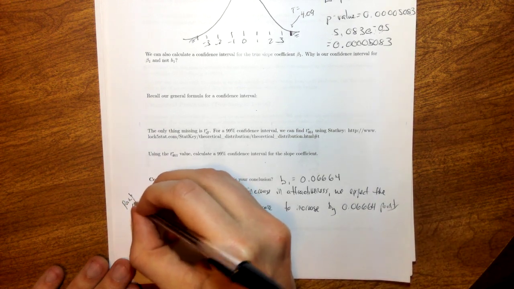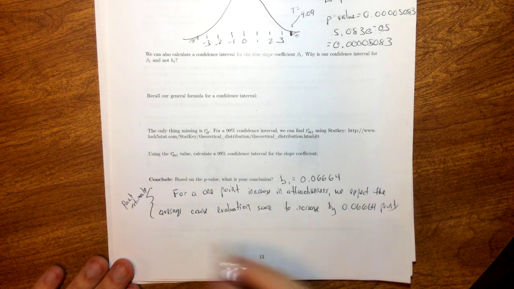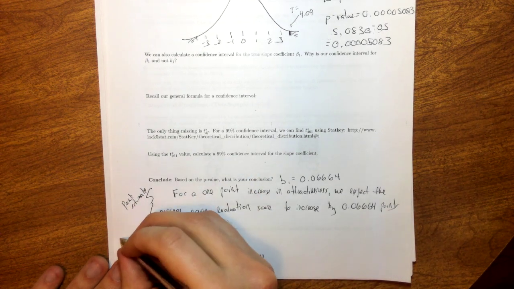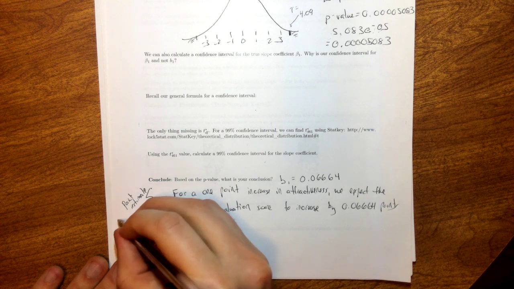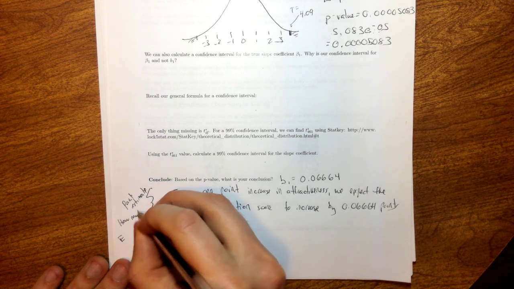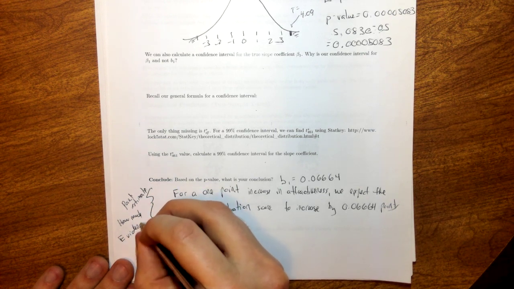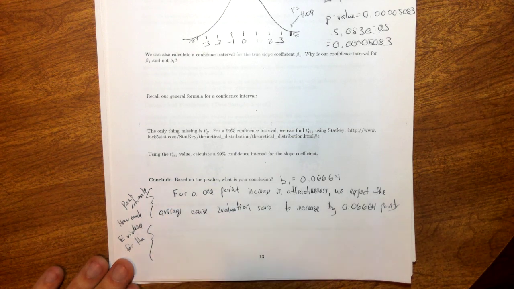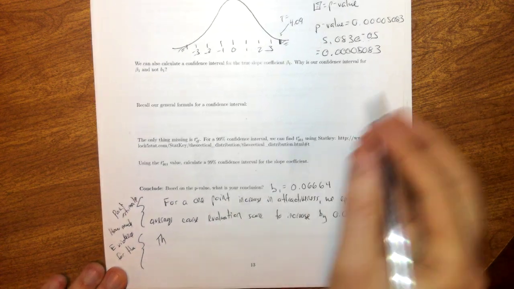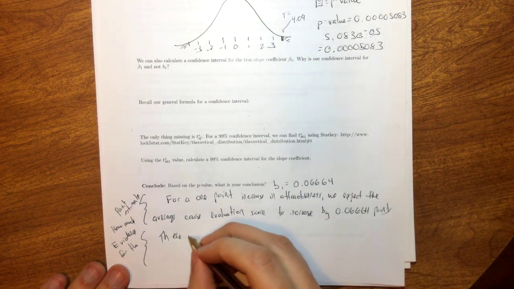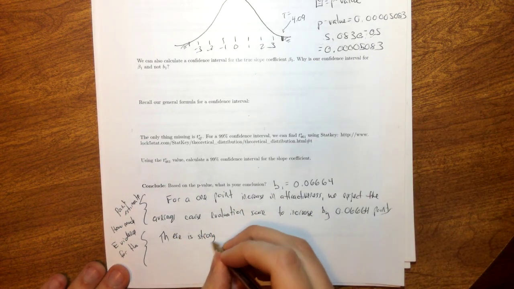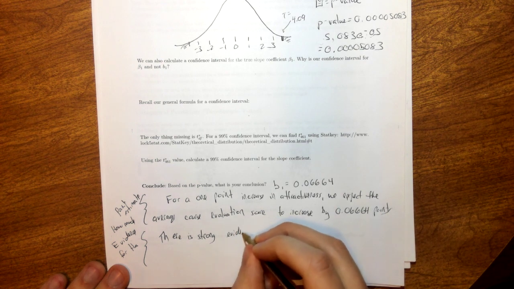All right, so that is our usual first statement about a point estimate, and now I just want a statement about how much evidence for the alternative hypothesis. And so since our p-value is super, super tiny, then I would say, okay, there's strong or convincing evidence.